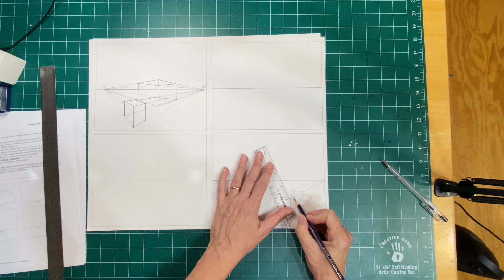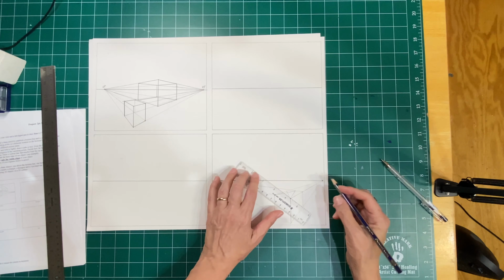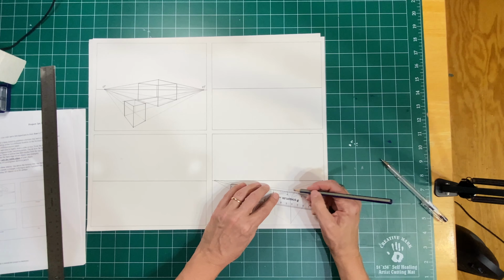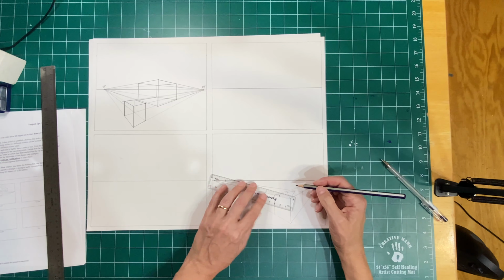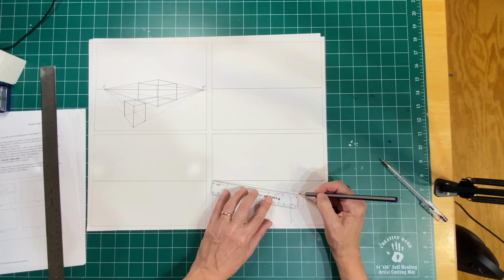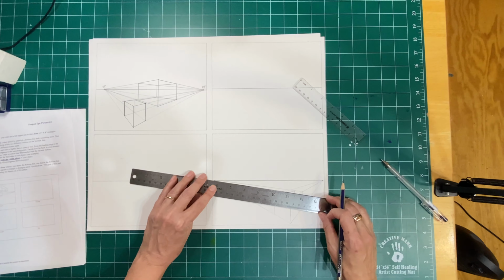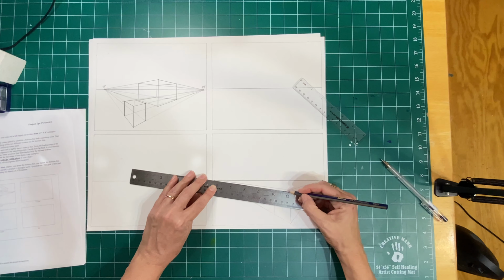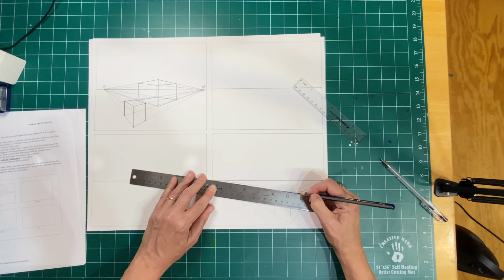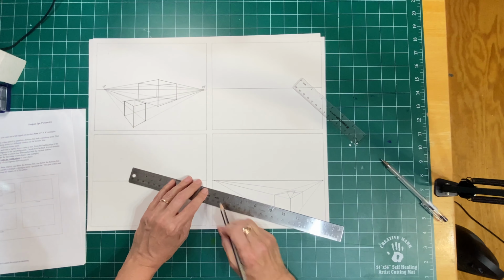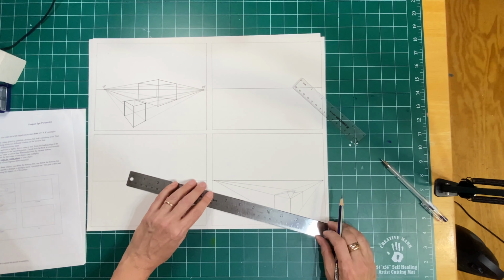It doesn't have to be a perfect pentagon. You could actually try working with a pentagon, and remember that all of these edges are actually going to vanish, and they will respect the vanishing points.